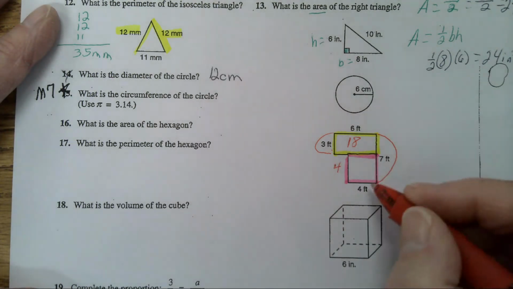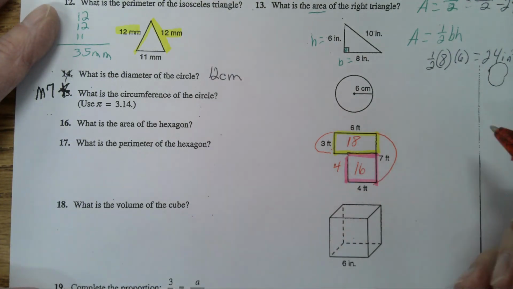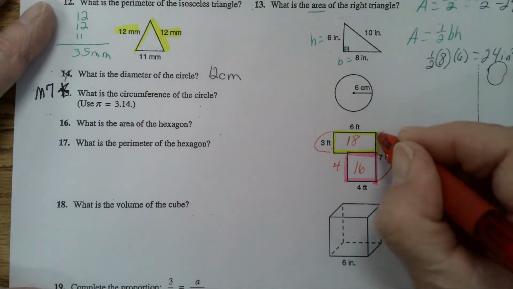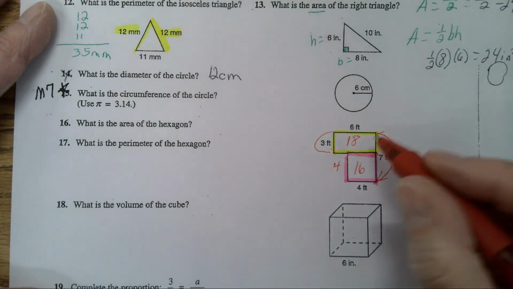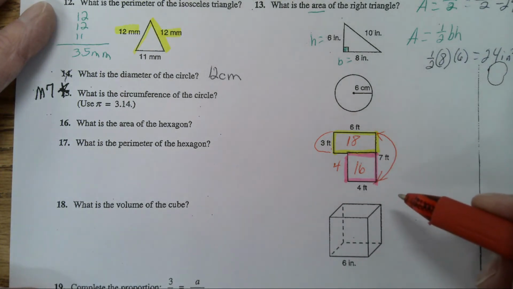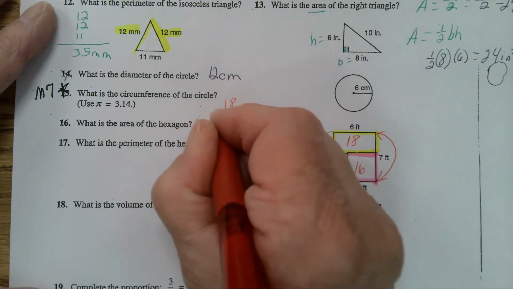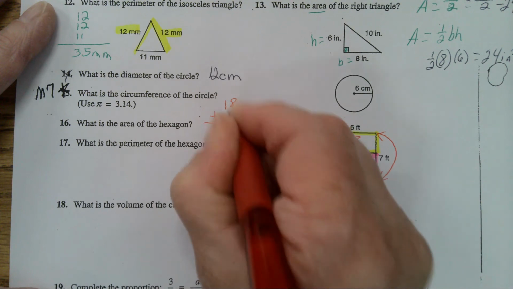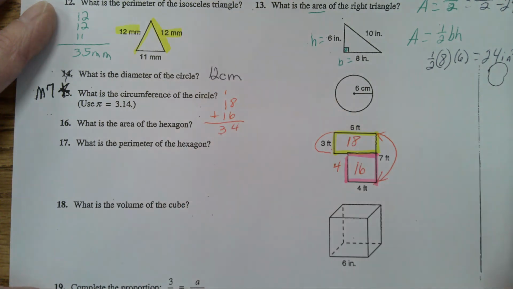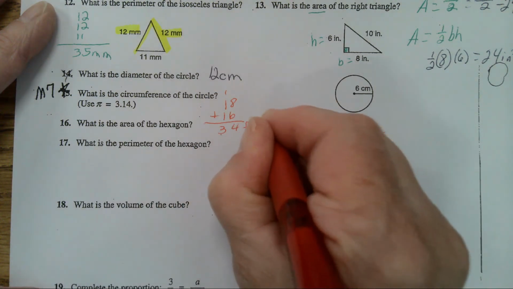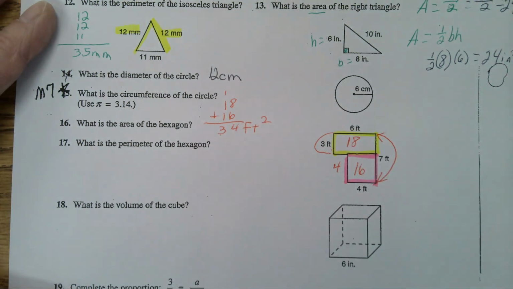So 4 times 4 is 16. Now, what you're going to do is add these two together. So 18 plus 16, 34 feet squared. Any questions?